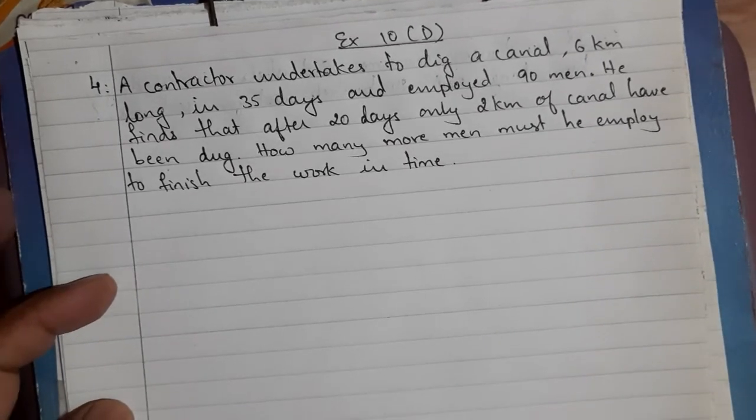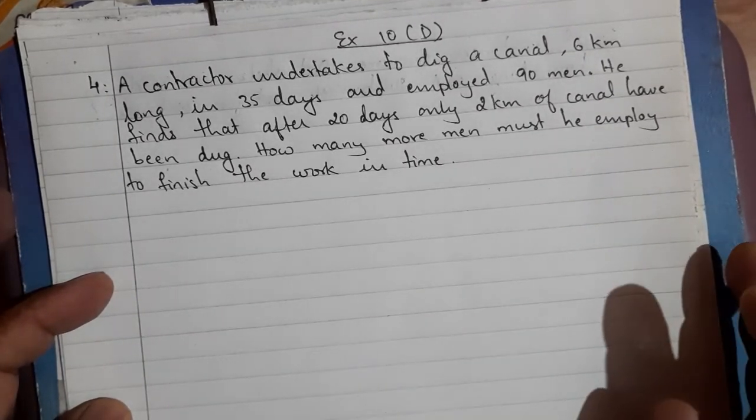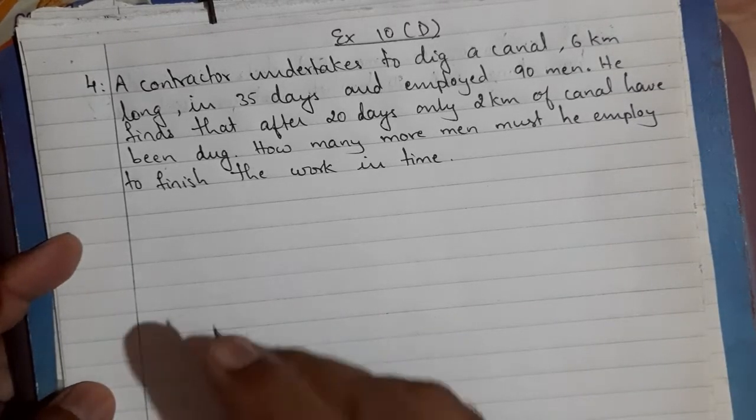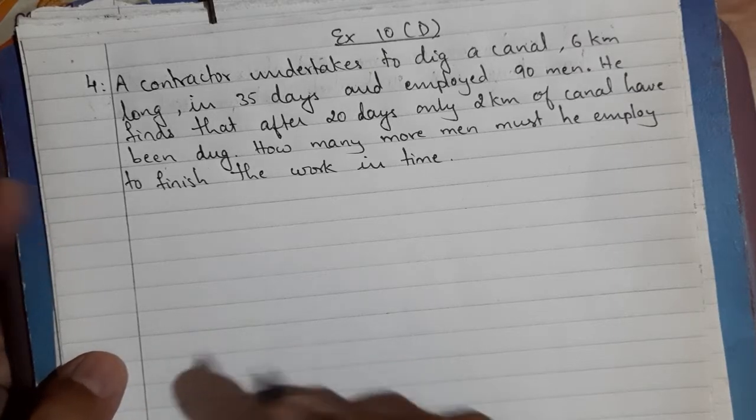Welcome students for the maths class of grade 8. Today we are going to do unitary method, exercise 10D, question number 4.